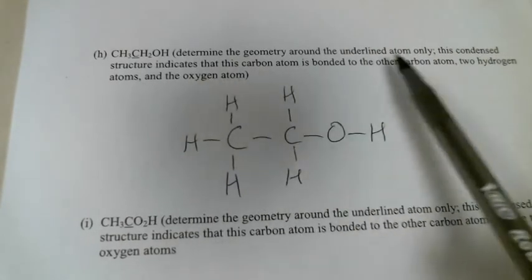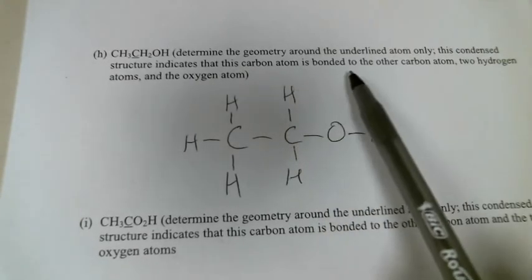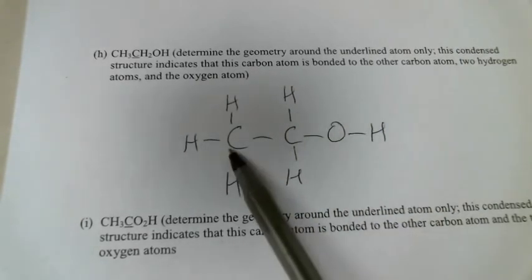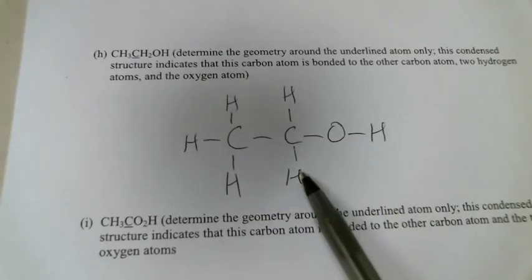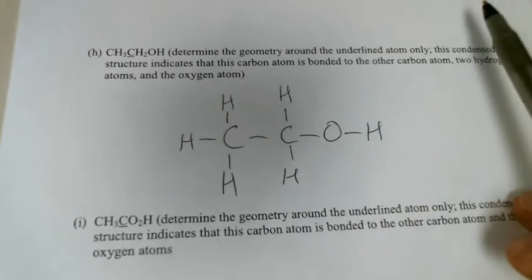So this condensed structure indicates that the carbon atom is bonded to the other carbon atom, 2 hydrogen atoms, and the oxygen. So I got it right.